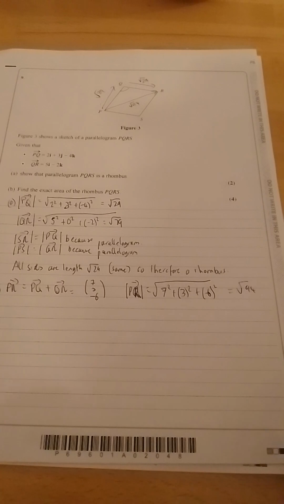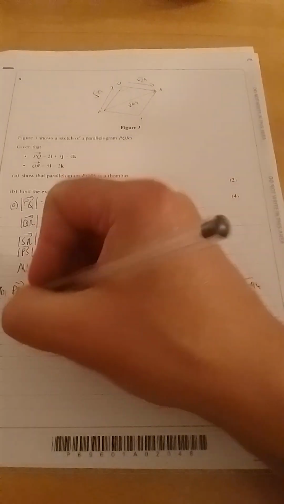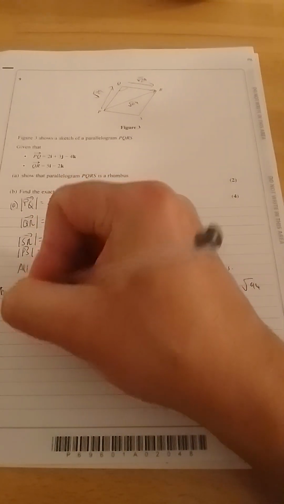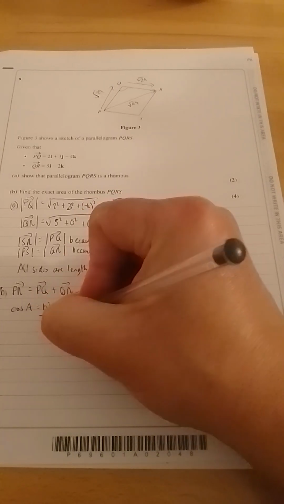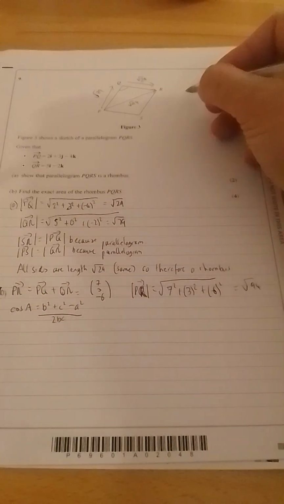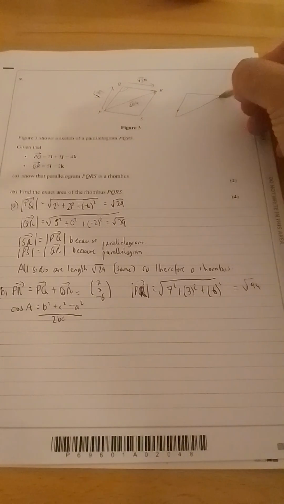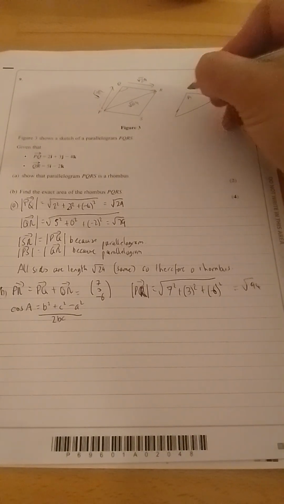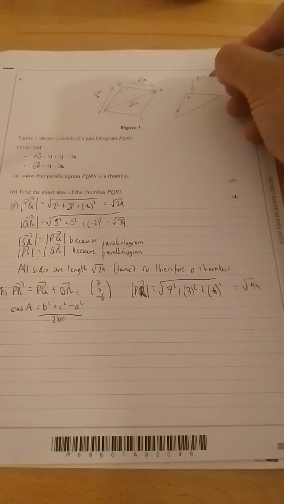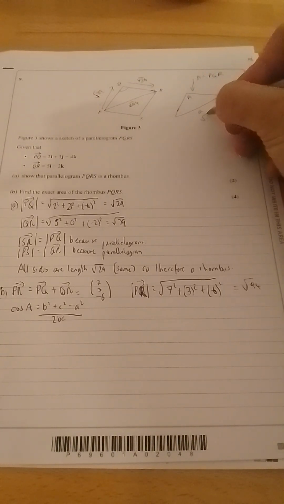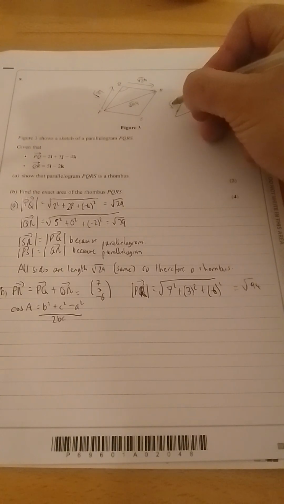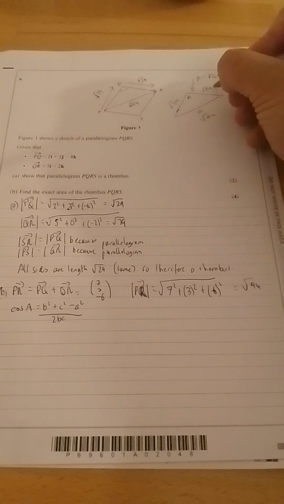Okay, so using the cosine rule, which is cos A is equal to b squared plus c squared minus a squared over 2bc. And if I draw that triangle again, what we're saying is that this angle at the top here is A. So A is the same as PQR. This side here will be A, which is root 94. And we can call these ones B and C, root 29 and root 29 are B and C.